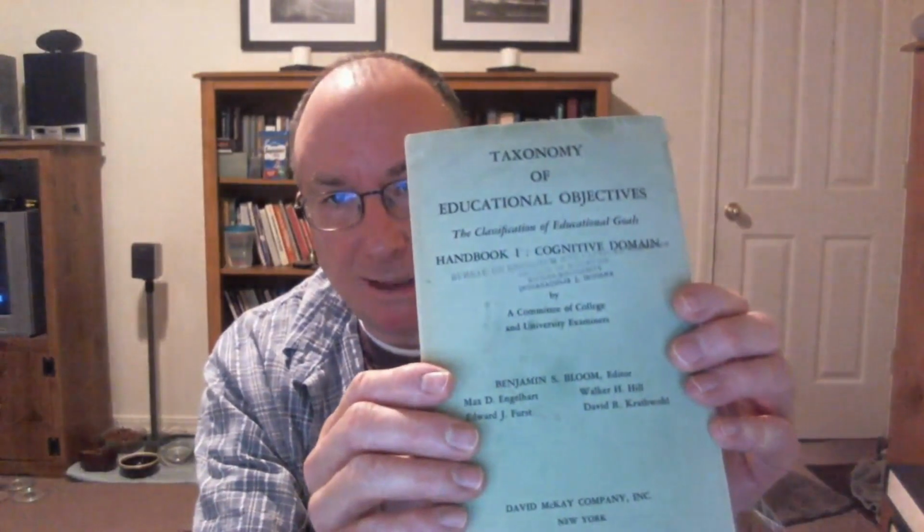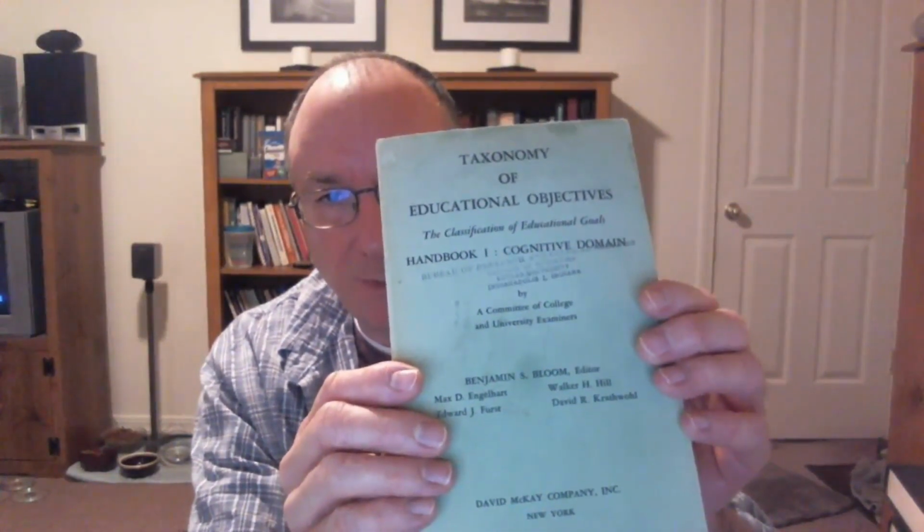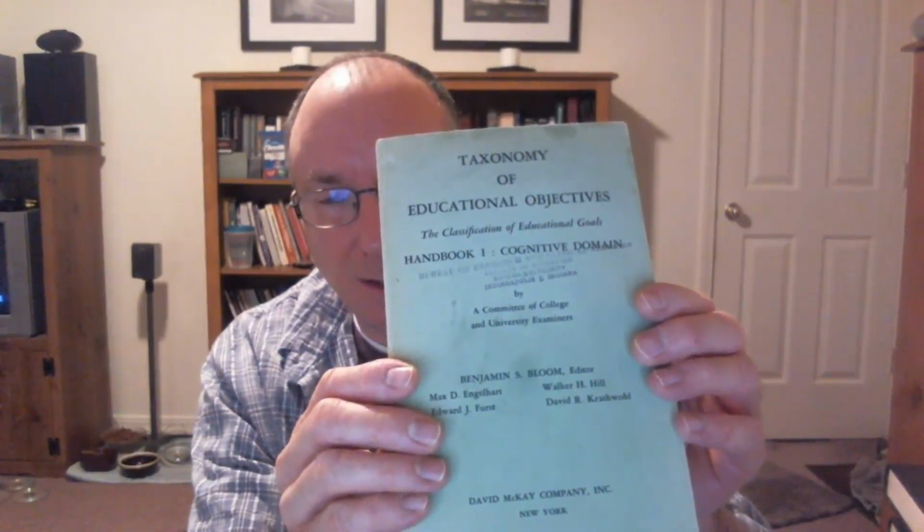Let me show you my copies of the print versions of our sources for today. This is the Taxonomy of Educational Objectives, Handbook 1, The Cognitive Domain by Benjamin S. Bloom and his colleagues. It was begun as a research project from the American Psychological Association in 1948, and this volume 1 was published in 1956. This is a 1956 original copy.